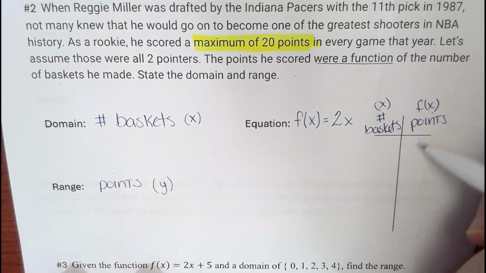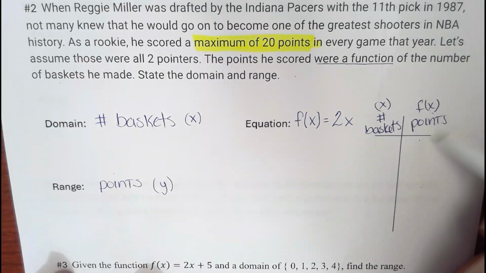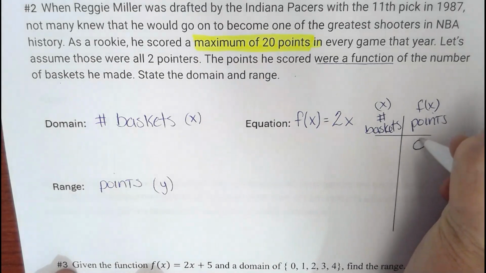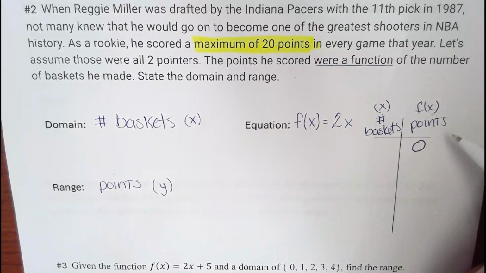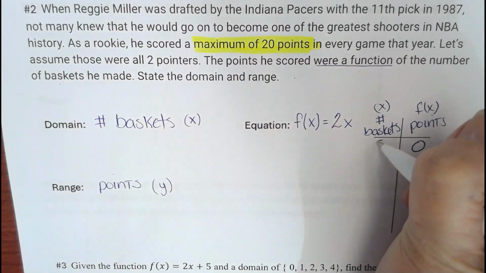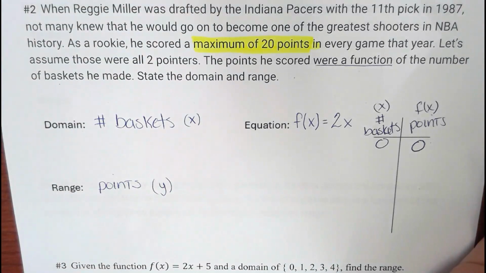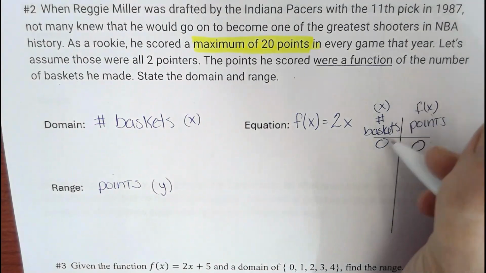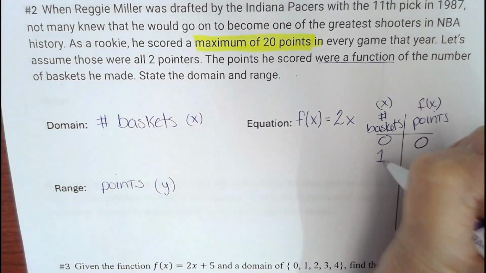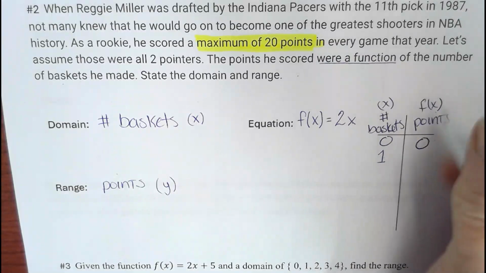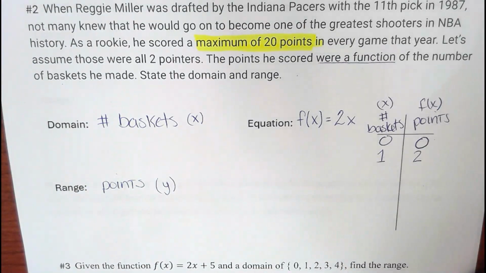All right, we're back. So, we can't have negative number of points, but we could have 0 points. Mr. Reggie could have scored 0 in one game. Okay, so we could have 0 points, which would be 0 baskets. He wouldn't score a half a basket. He could score 1 basket. And if I plug that 1 in, 2 times 1 is 2, that'd be worth 2 points.